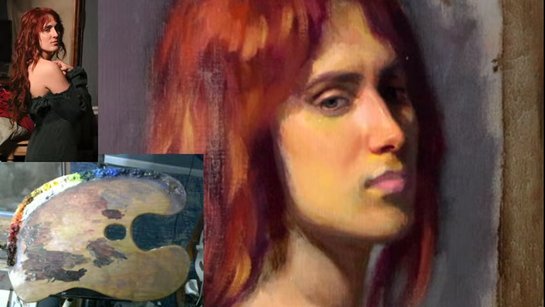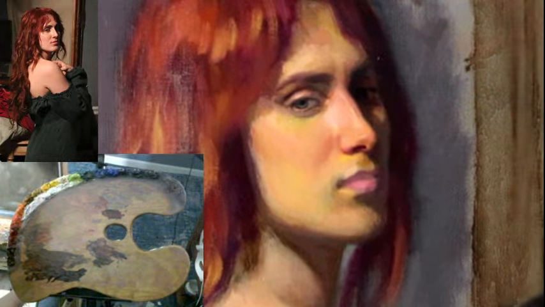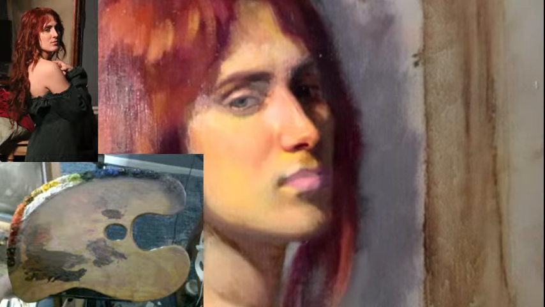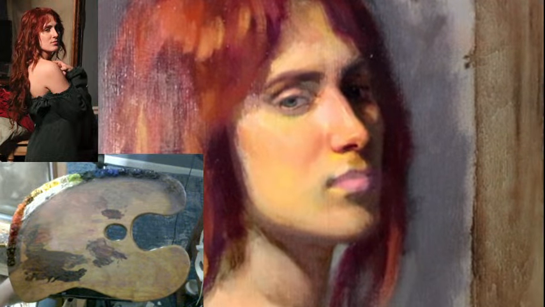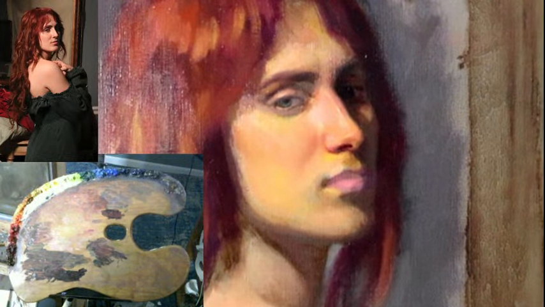So I'm going to turn the painting, since it is 9 o'clock. 9 o'clock, and I must rest. I'm sure everyone wants to rest as well.